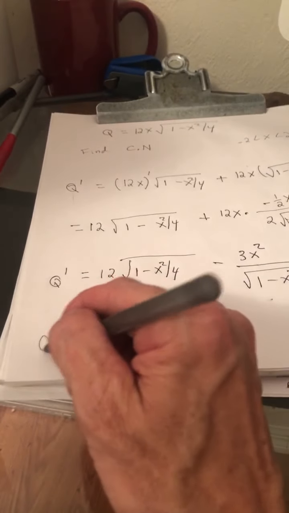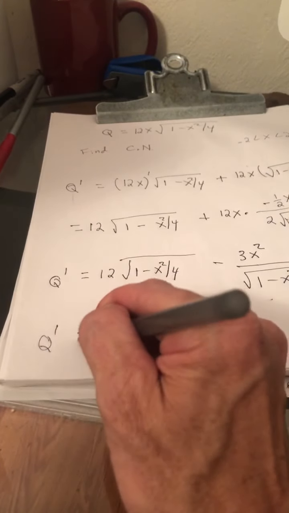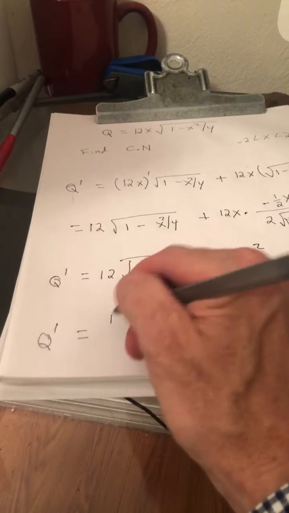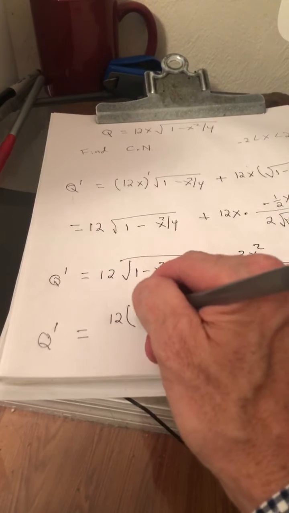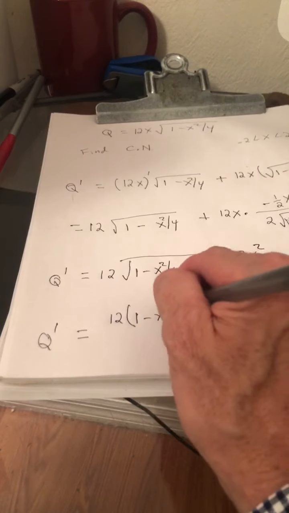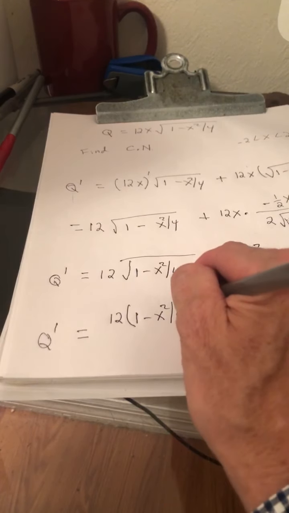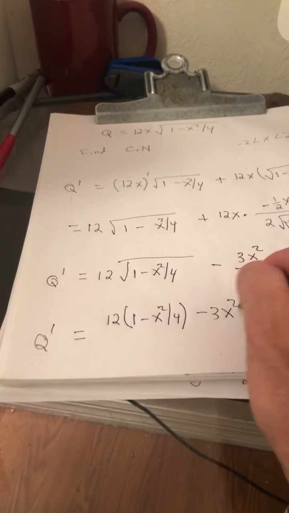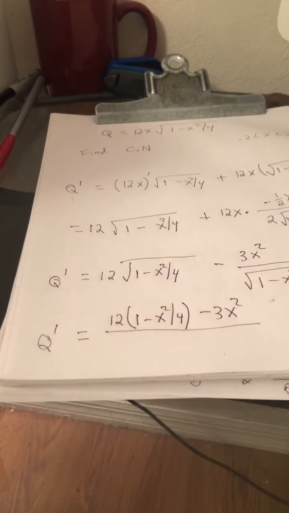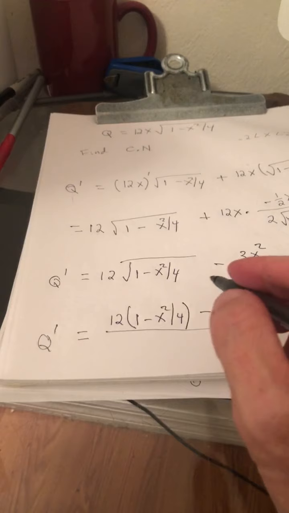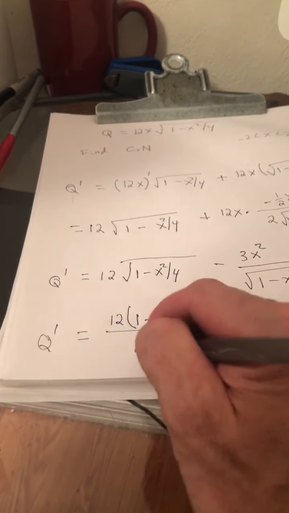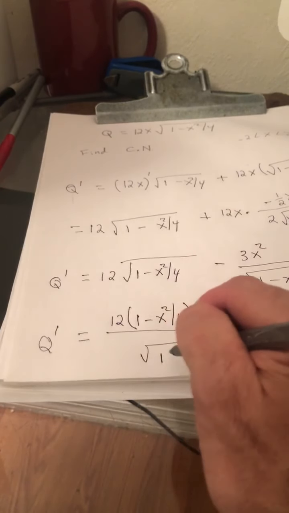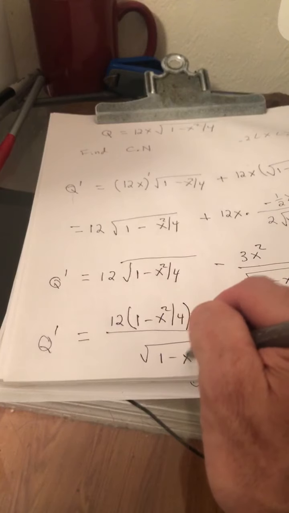So what I will have is this: q prime is 12 times the quantity 1 minus x squared over 4 minus 3x squared, all of this over the square root of 1 minus x squared over 4.